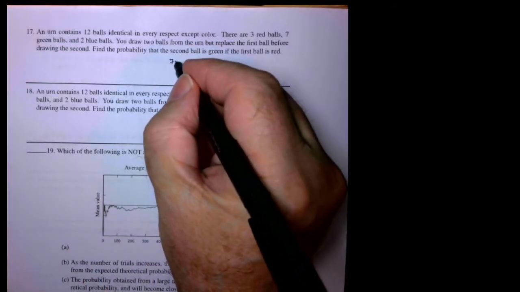Well, because you put the first ball back in, when you go to draw the second ball, there are 12 balls in the urn altogether, of which 7 are green. So the probability here is just going to be 7/12. That is sampling with replacement. Now, number 18 is the same kind of thing, only without replacement.